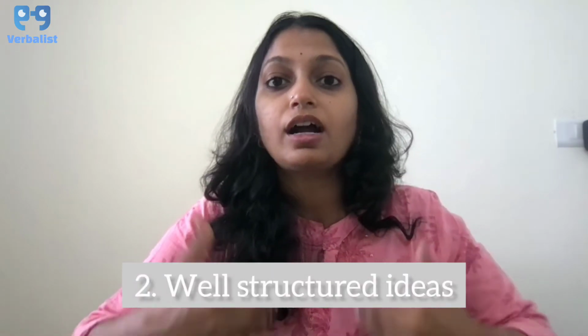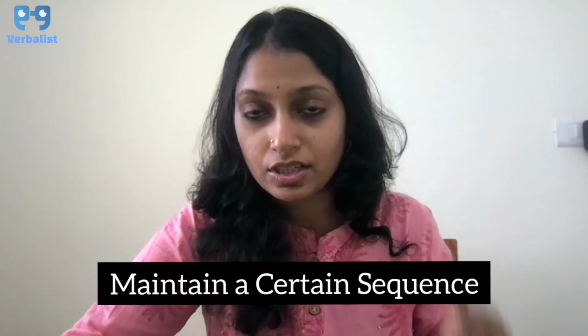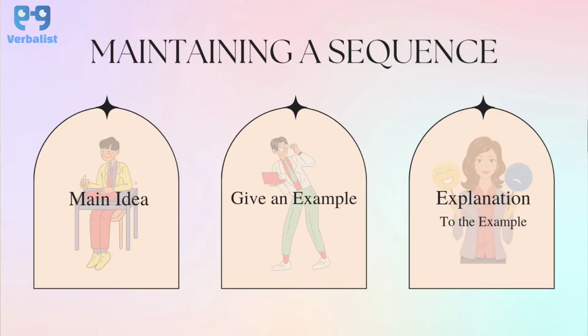Okay, the next thing that you need to check is if your ideas are coming out clearly. If you have said that this is a solution to a certain problem, for example, it should seem as if the solution to the problem is actually clear when the person reads it. Now, this is also called thought structure or coherence, making sense out of what you want to write. Right? So, this means that your sentences have to maintain a certain sequence, and you can see them on my screen here. You should start out with the main idea, give an example, and then an explanation to the example. So, your body paragraphs have to follow this sequence.